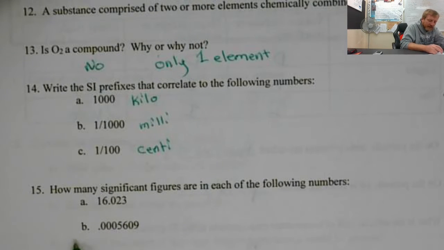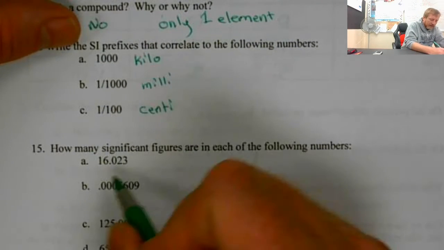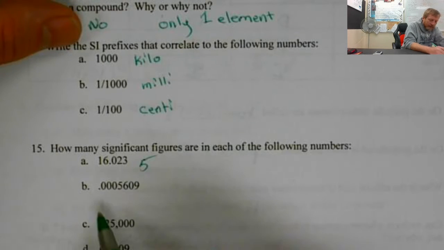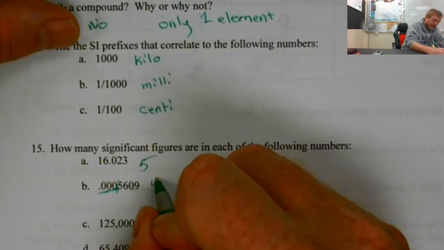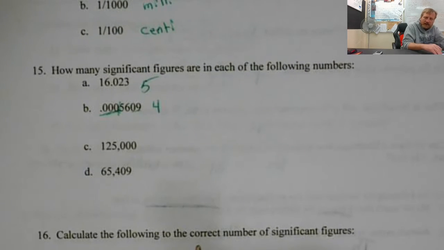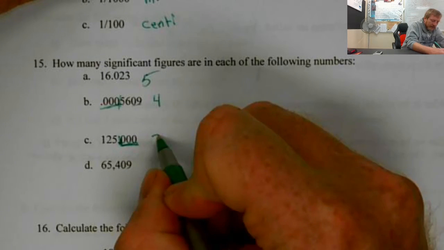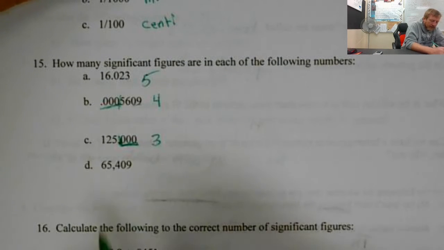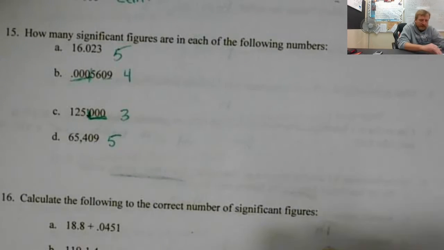How many sig figs are in each of the following numbers? First one has a decimal point, so only leading zeros don't count. There are none, so all of them count. There are 5. Here is a decimal with some leading zeros. Those don't count, so only these 4 do. Here's a number without a decimal. Without a decimal, it's the zeros in back of the non-zero digits that don't count, so these guys don't count, and we have 3 of them that do. And here there are no leading or trailing zeros, so everything again counts, and we're back to 5.